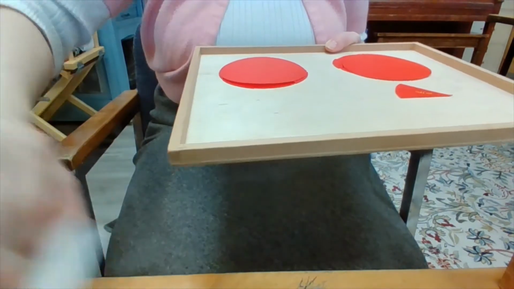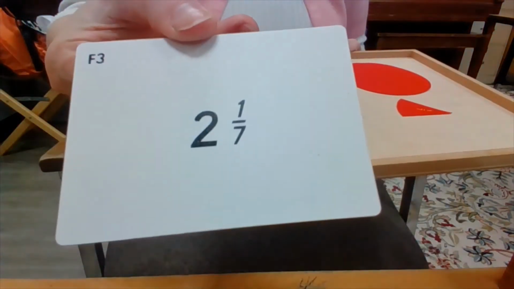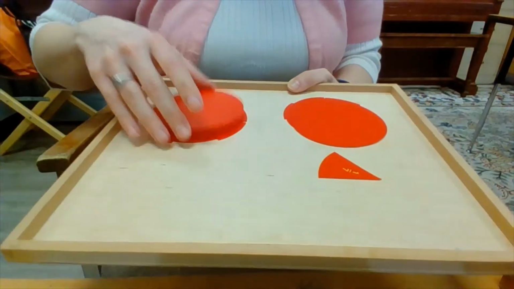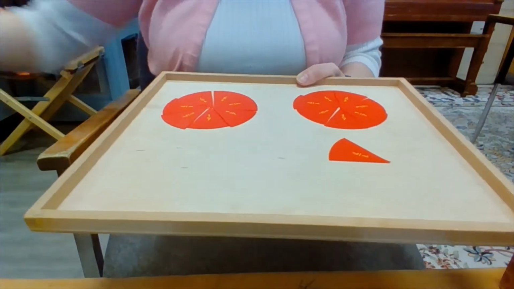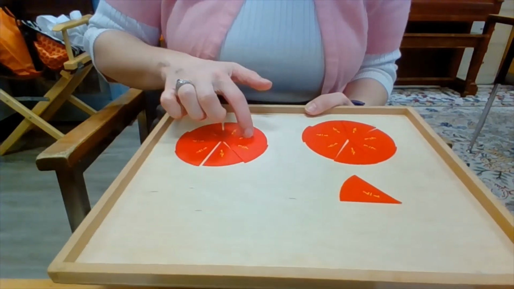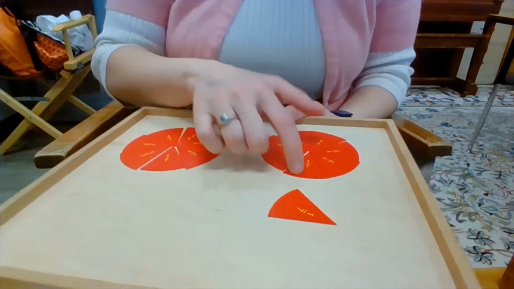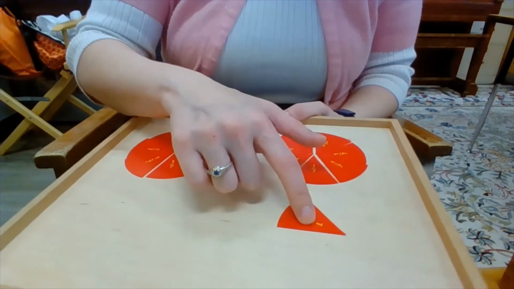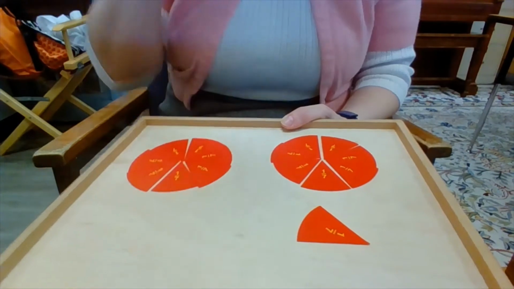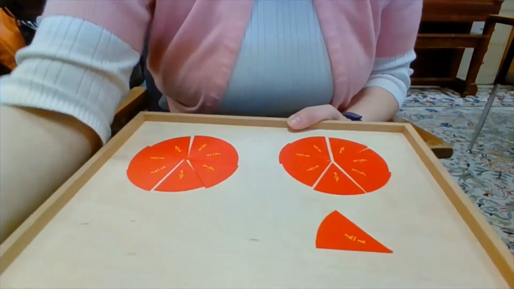So let's check our answer. 2 and 1/7. How many of these little 7th pieces did I have in the first place? Well, I had 1, 2, 3, 4, 5, 6, 7, 8, 9, 10, 11, 12, 13, 14, 15. Did you guess 15/7 is what I would end up with? I'm going to hope that that was your guess.